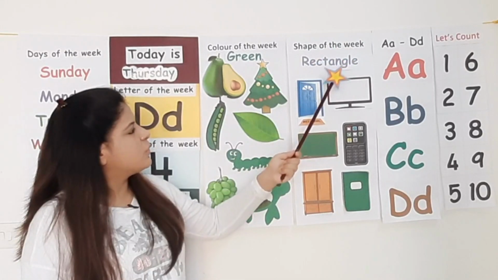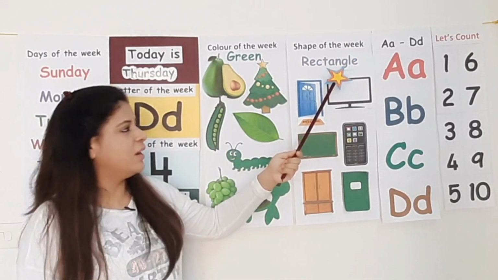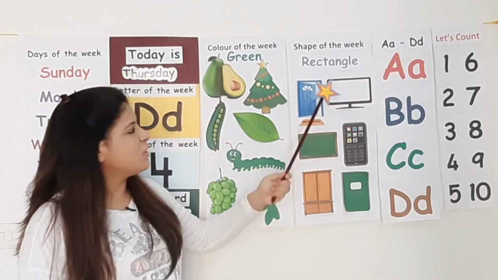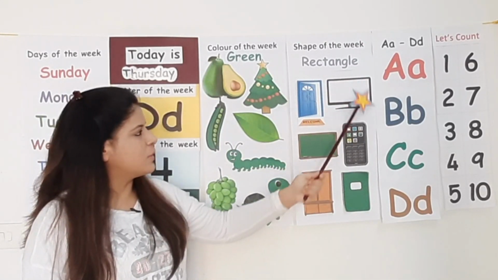Now let's see the shape of the week. Shape of the week is rectangle. A rectangle is also a four-sided shape like square. But in rectangle, two sides are long and two sides are short.